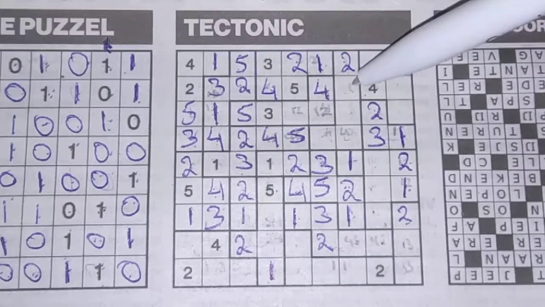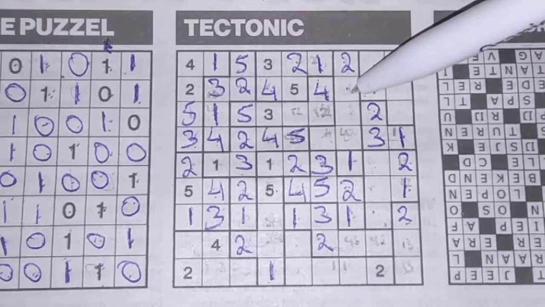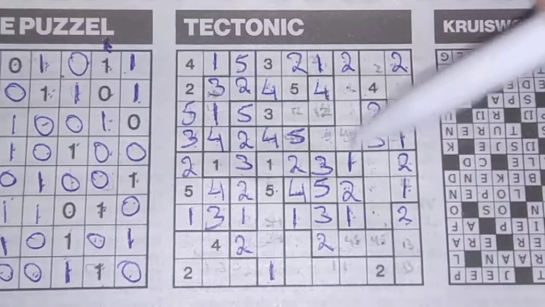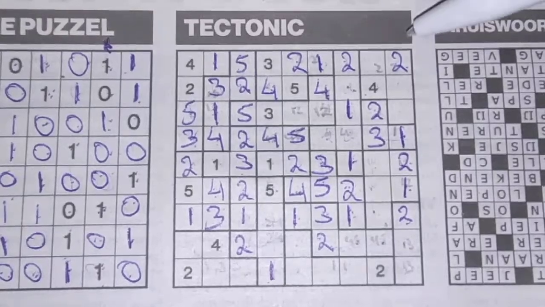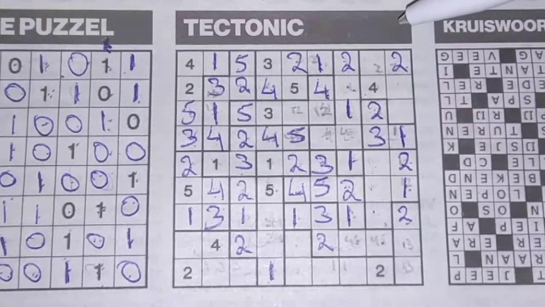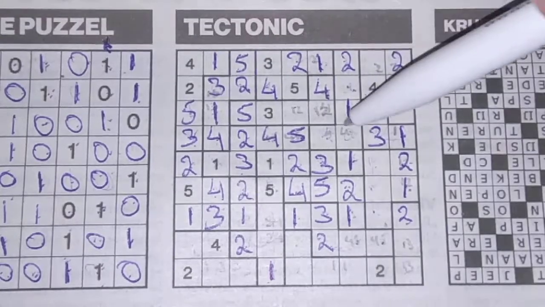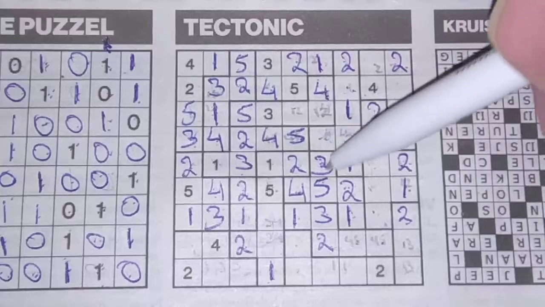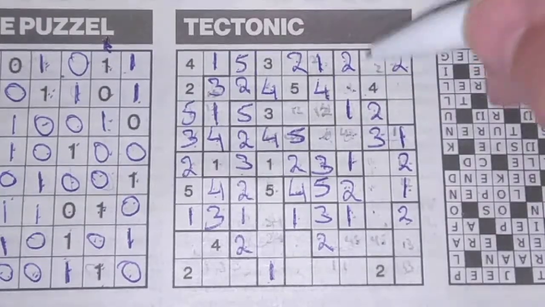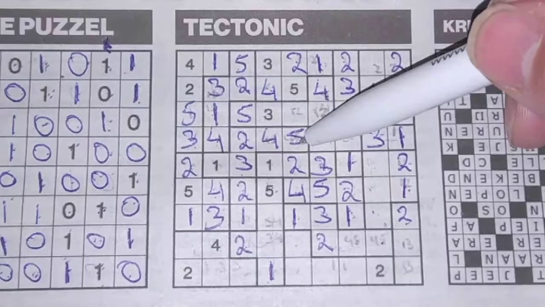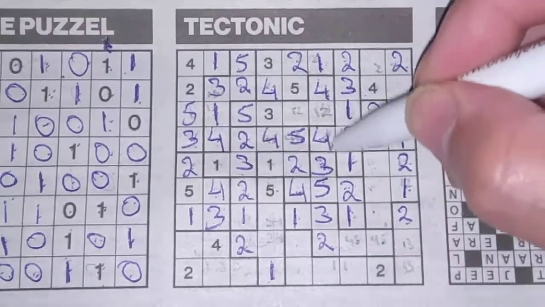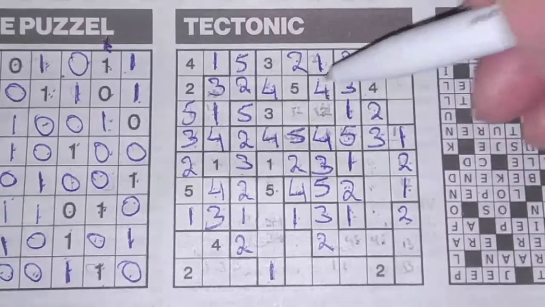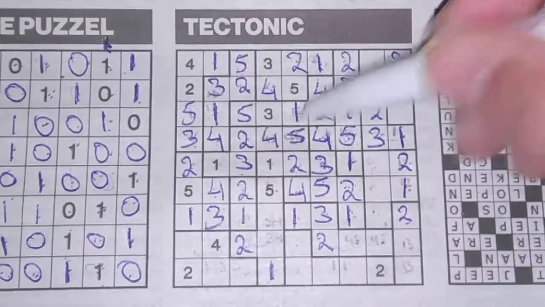We have a 1 here, so this box cannot be a 1. These 2 boxes cannot be a 1, so 1 box left for the 1 should be here. And then these 2 boxes cannot be a 3. 1 box left for the 3 should be this one. We have a 5 here, so this box cannot be a 5. This should be the 5. This should be the 4. 1 and a 2. We have a 1 here, so this should be the 2. This should be the 1.